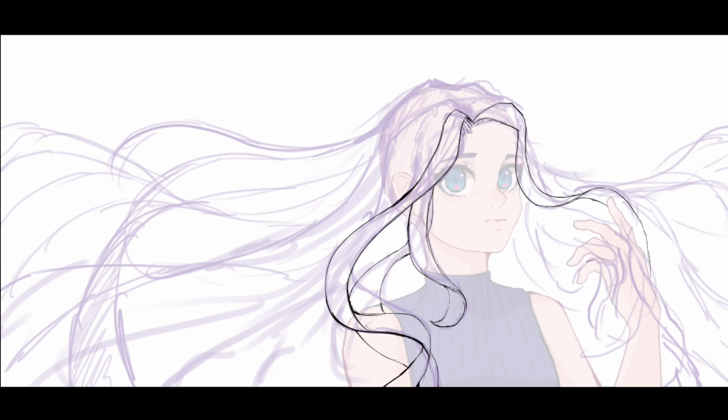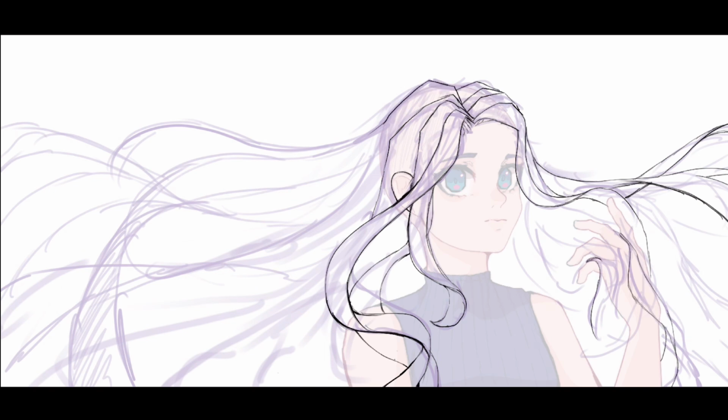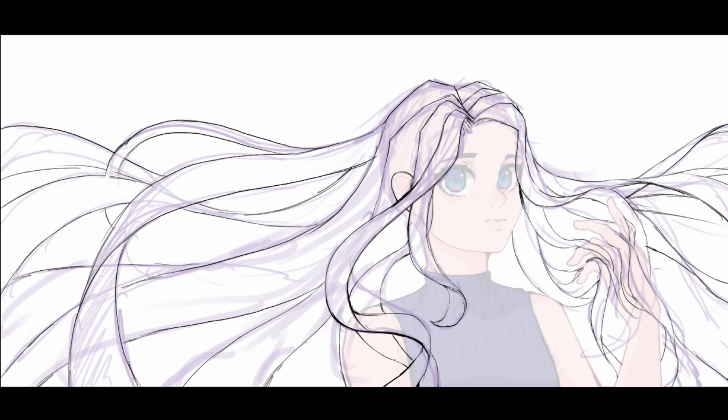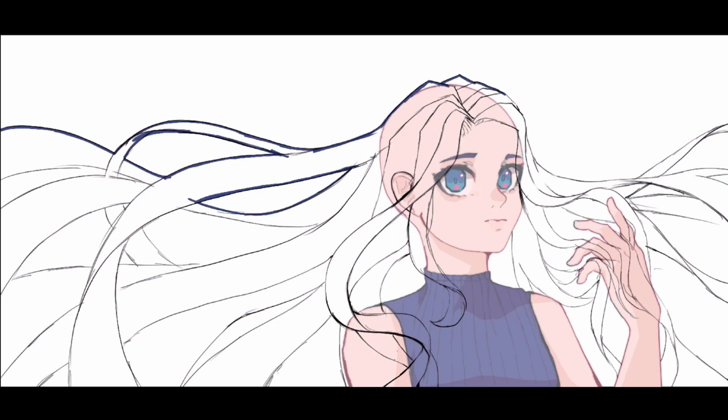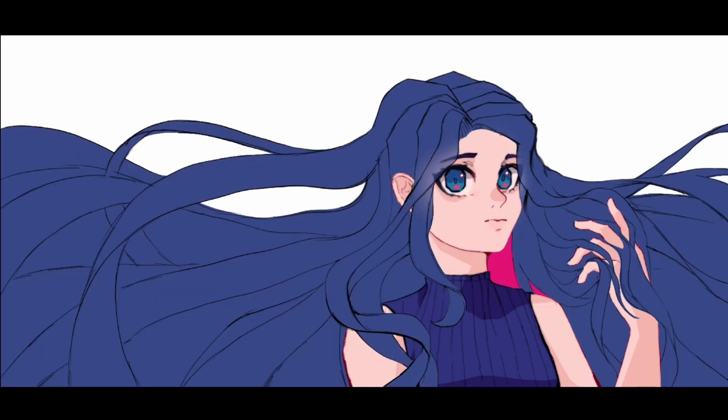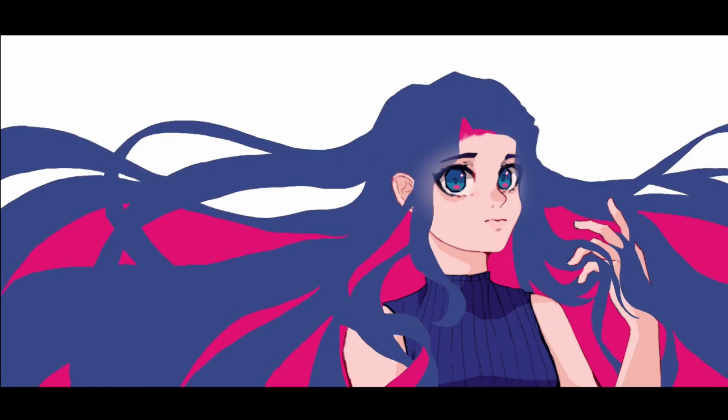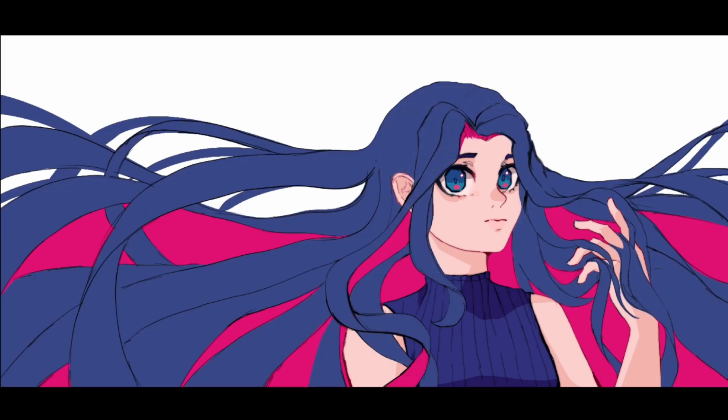So then I start just focusing on each lock, not strand. Strands are very small. And, I know you constantly see these things, but think of the hair as a ribbon, not a rope, because ribbons are flat. But when they twist and stuff, they look all schmancy. So basically, that is my rule for hair.